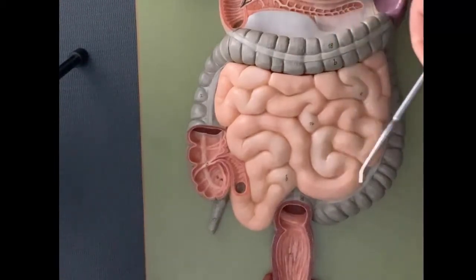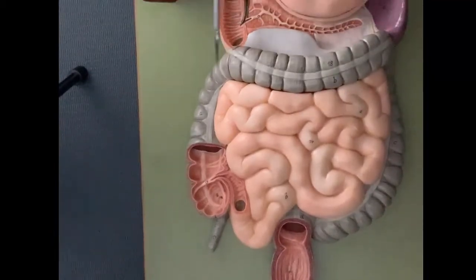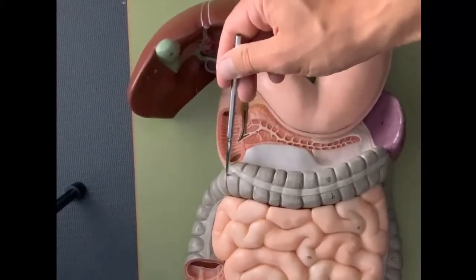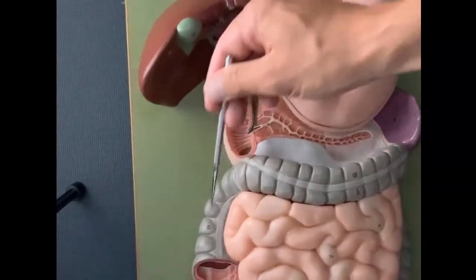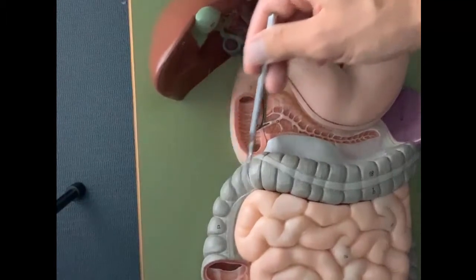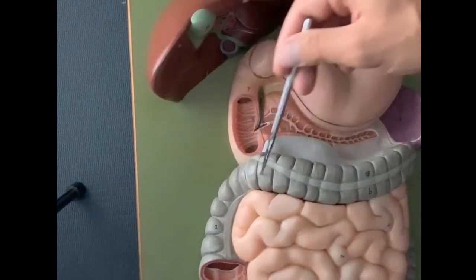There are two flexures of the colon to be able to identify. This flexure here is known as the hepatic flexure, and that is because this part of the colon that has kind of a flexed or a bent shape to it sits just inferior to the liver, so this is our hepatic flexure.